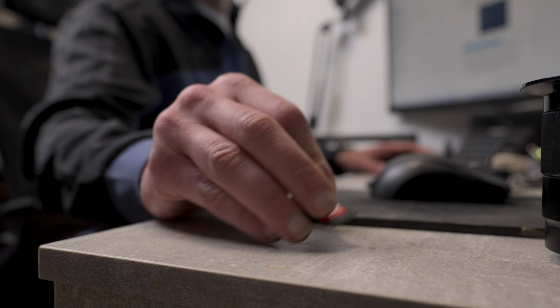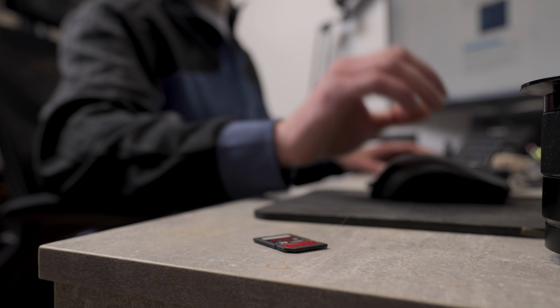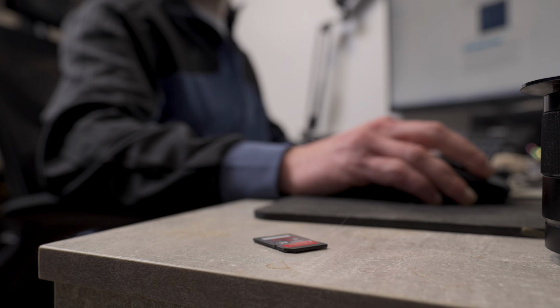But here's the most important thing you need to do right now. Stop using the SD card immediately. Don't record any new footage, don't copy new files. The more you use it, the higher the risk of overwriting your data.